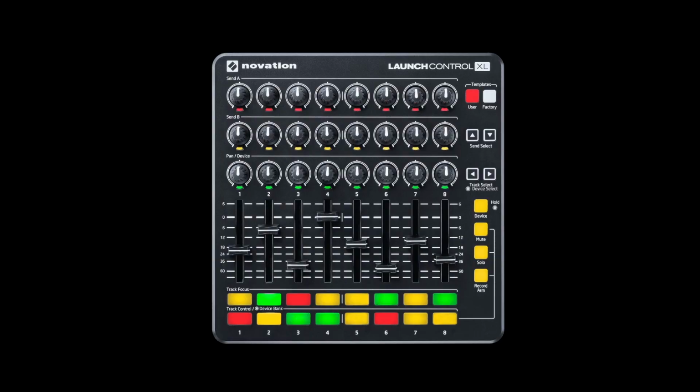So the goal is to have TouchDesigner and the MIDI controller connected to Ableton and working in TouchDesigner. Okay, so that's the goal.